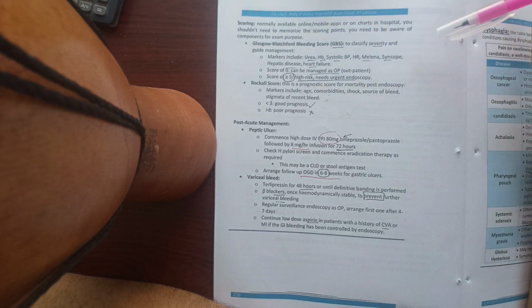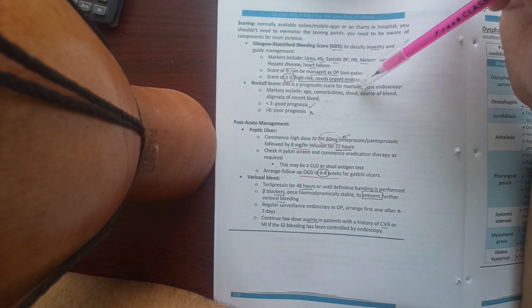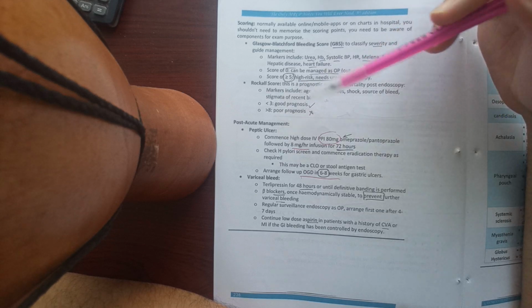The Rockall score is also there. It is a prognostic score for mortality post endoscopy. Markers include age, comorbidities, shock, and source of bleeding. Less than 3 means good prognosis. More than 8 means poor prognosis.